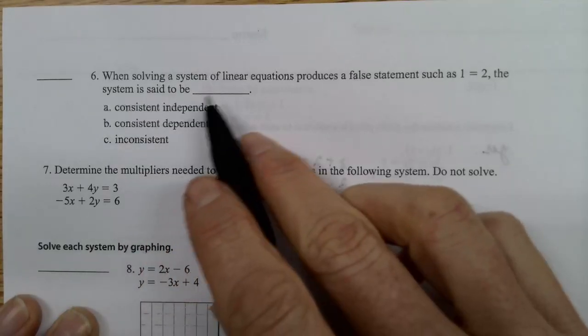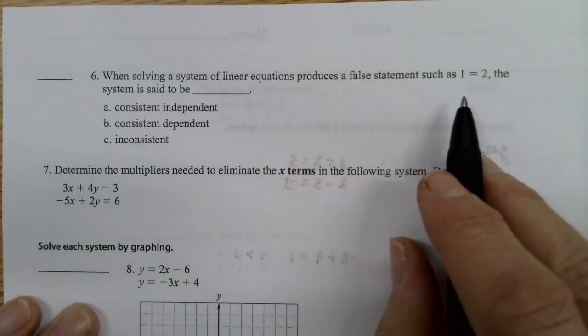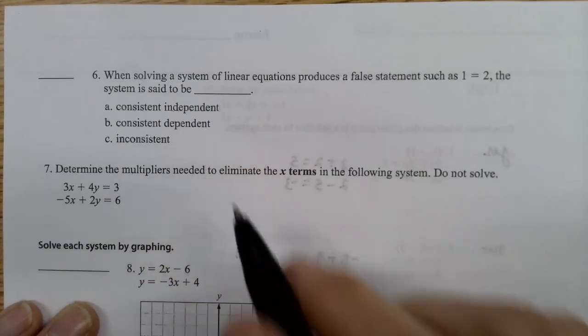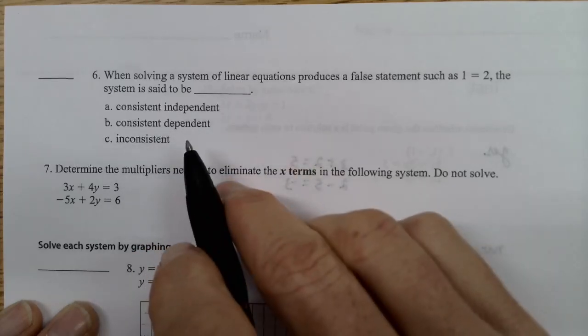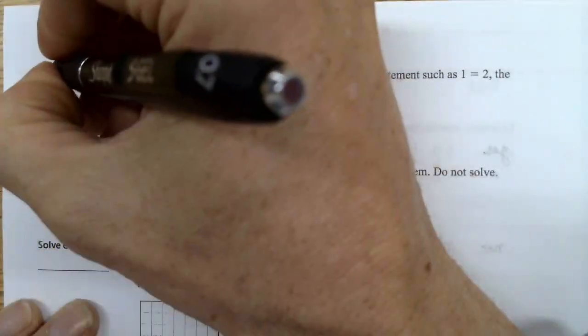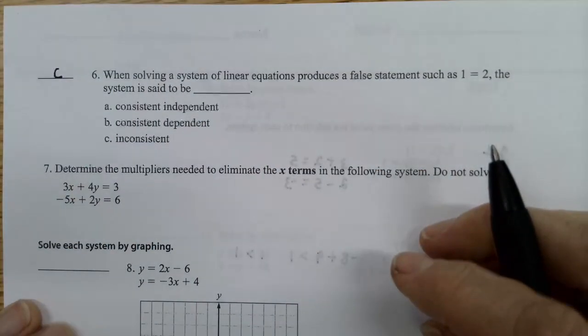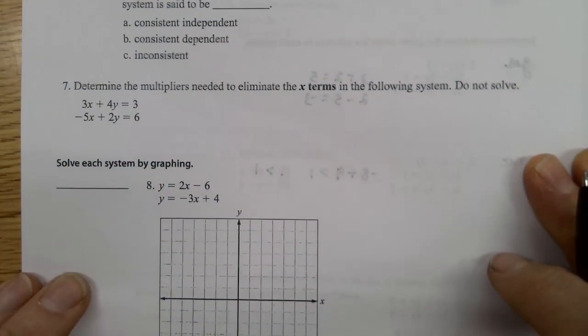When solving a system of linear equations produces a false statement, such as 1 equals 2, the system is said to be inconsistent. That means there's no solution. Because 1 does not equal 2, so it doesn't make sense.